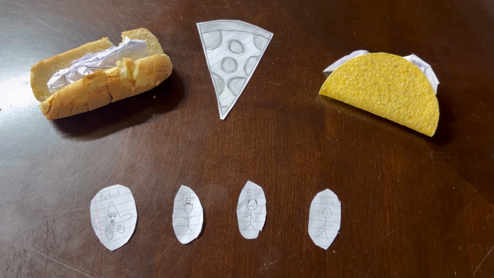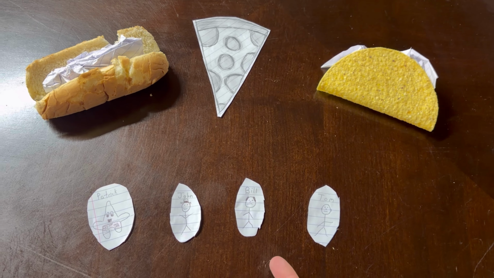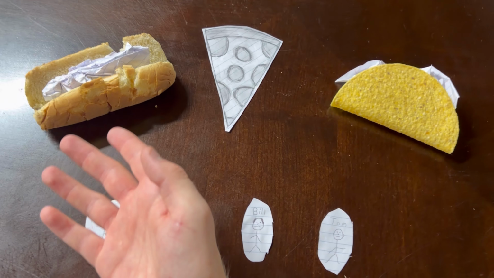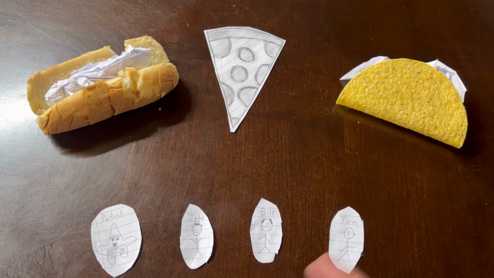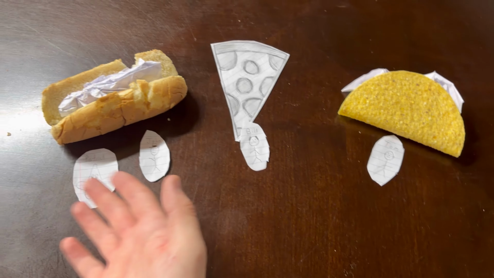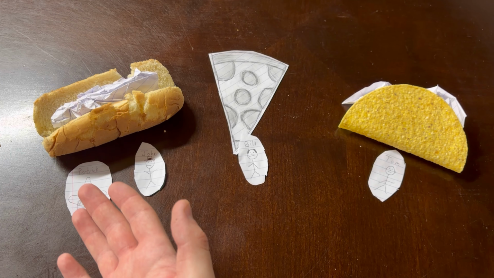Imagine you and your friends, Patrick, John, Bill, and Tom, are trying to decide what to eat. You can get a hot dog, pizza, or a taco. So you vote. And there's a clear winner, the hot dog.